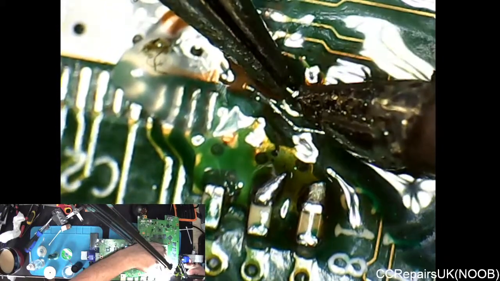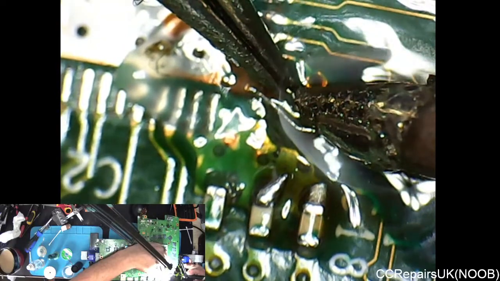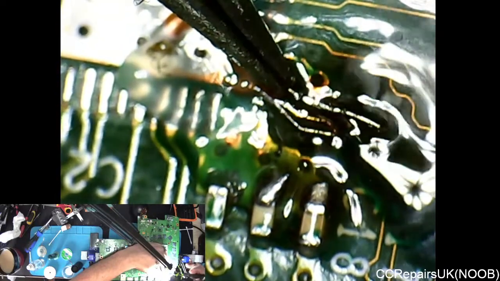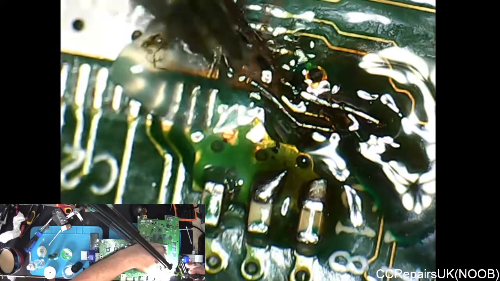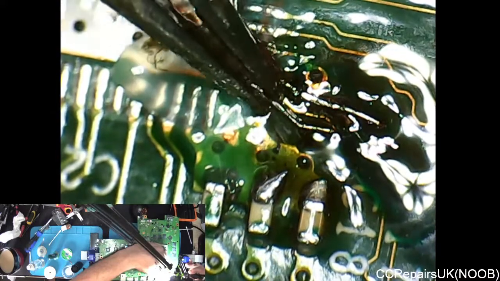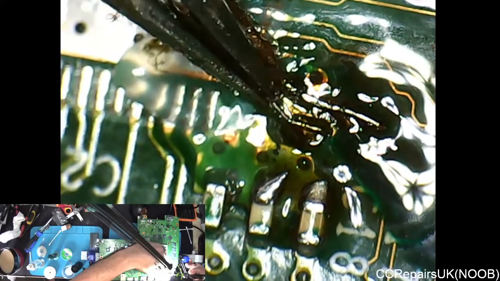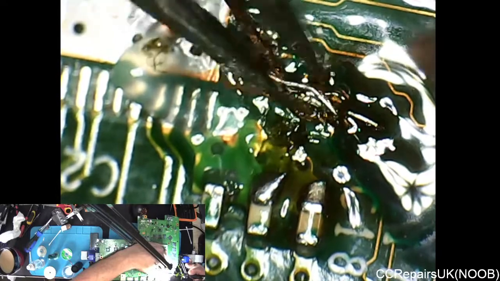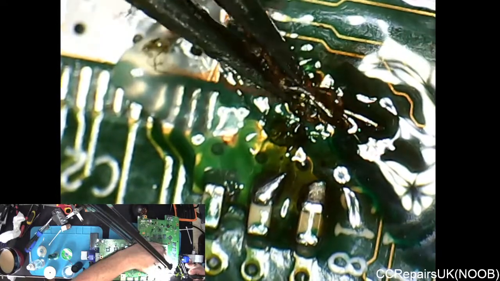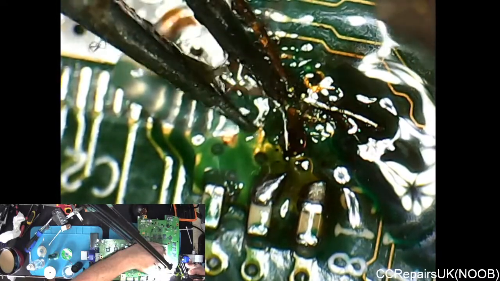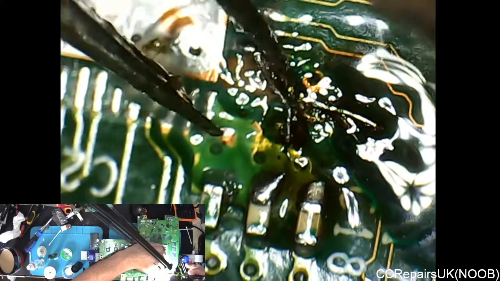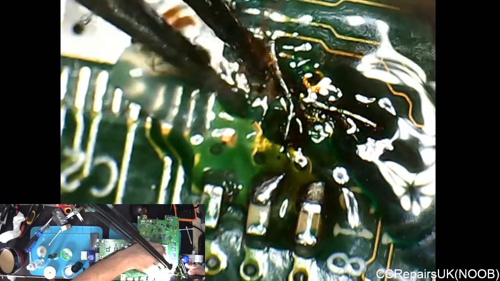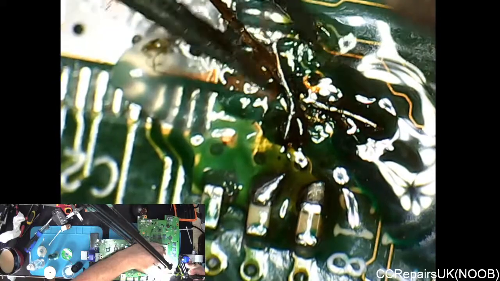Now I'm burning the flux. Not good. Pressure and heat. Come on, you.